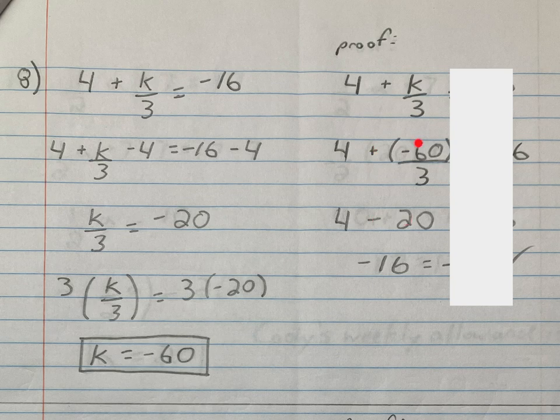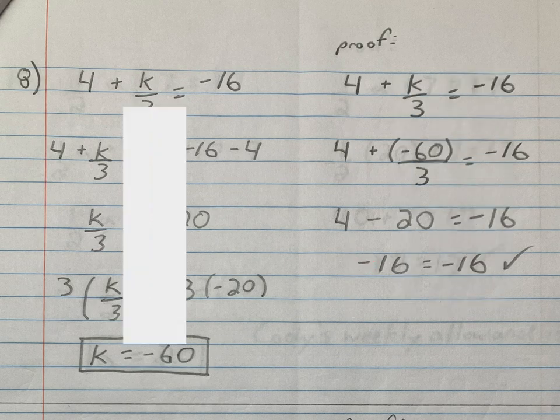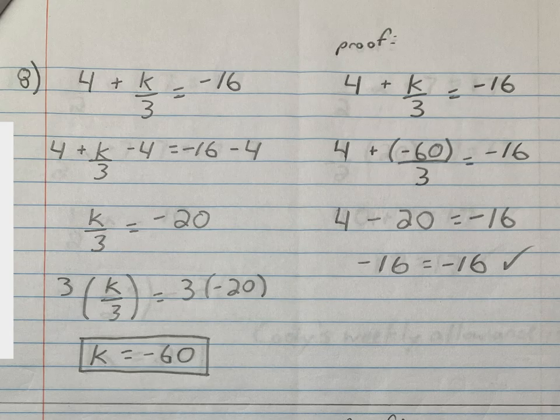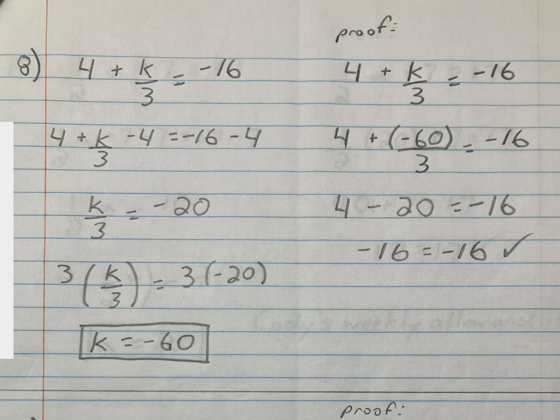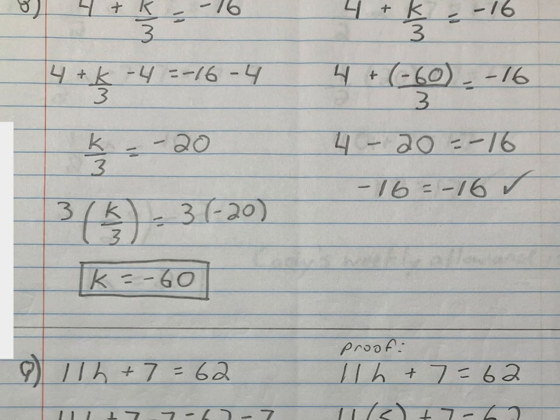Plus a negative 20 still decreases this by 20, just like this decreases this original number by 20. What happens when we're at 4 and we go down 20? Well, the first 4 that we go down gets us to 0, and the other 16 gets us 16 below 0. So we're now at negative 16 equals negative 16. Great, we did it right. Give it a check.